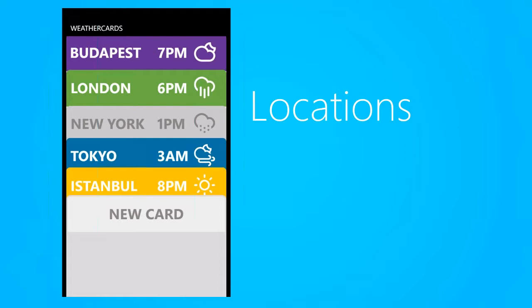Of course, that's not a typical design pattern on the Windows Phone, so I don't want to tell a developer not to do that. I just want to point out that there are some artifacts in the design that look a little bit strange because we're introducing things like rounded corners. Like if you look at the separation between Budapest and London, where the rounded corners are, you can see a little bit of the white background of the card contents just poking out there.